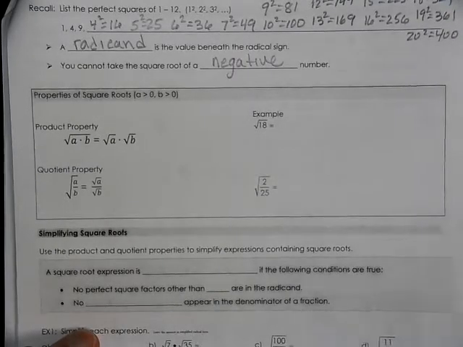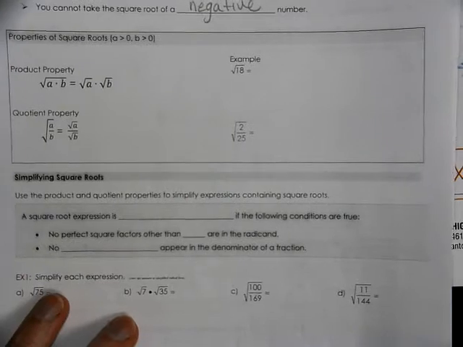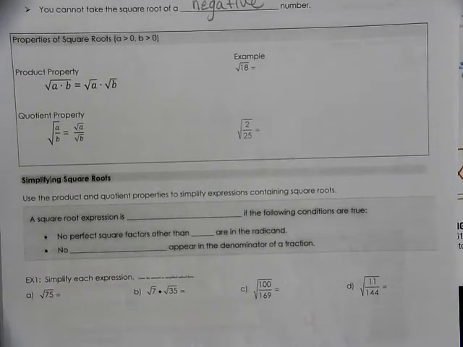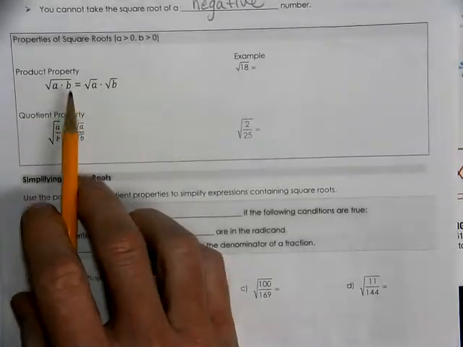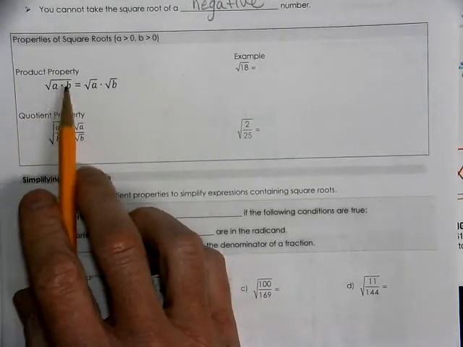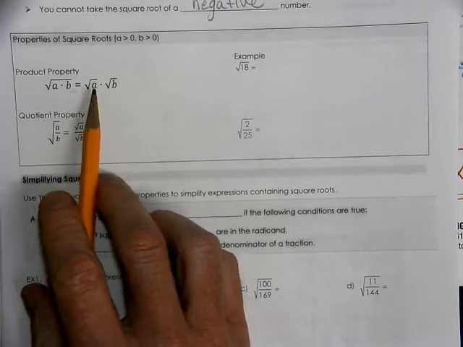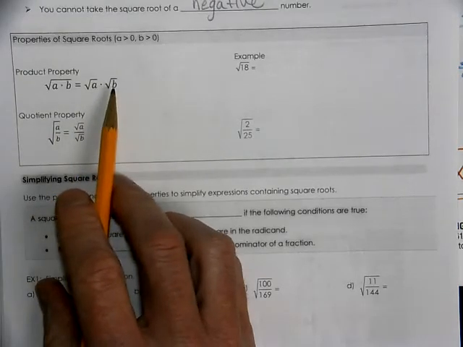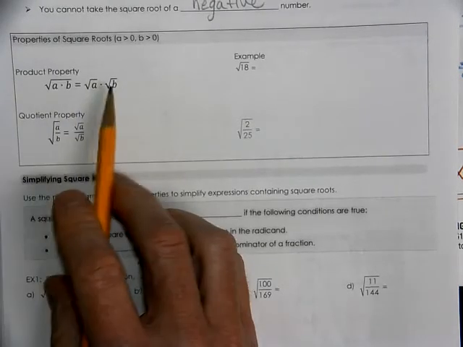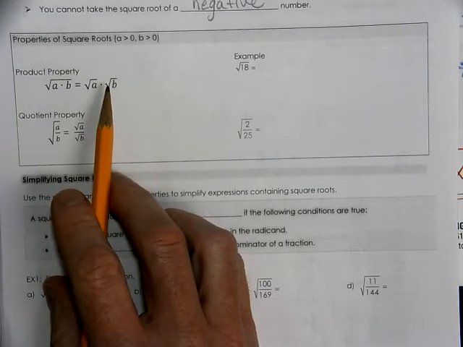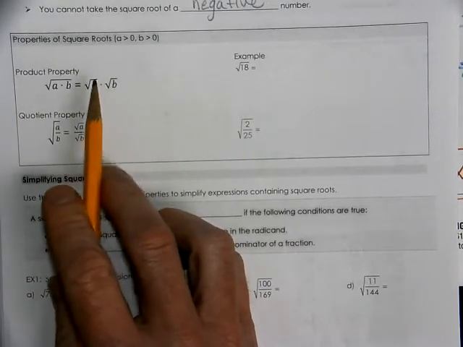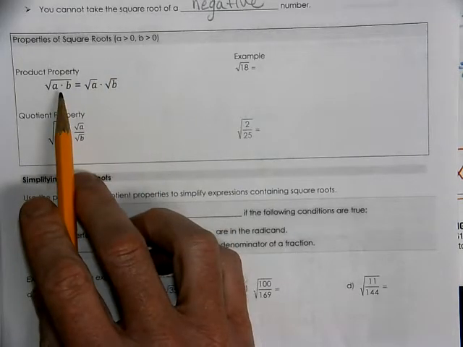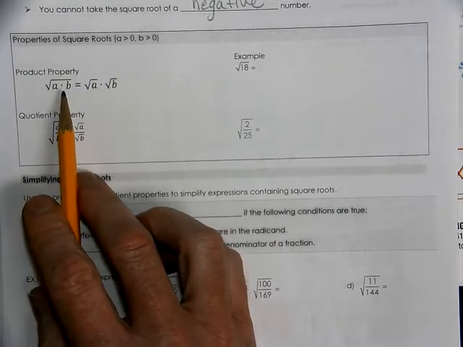So radicals, specifically here square roots, they have properties. And one of the properties is the product property. When you're multiplying two terms together, you could separate them into two radicals, or vice versa. If you have two radicals that are separated, they're both the same, what's called an index, they're both square roots. We can write it as one radical, or one square root.